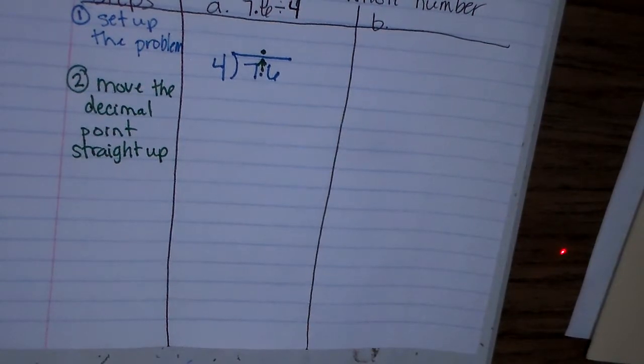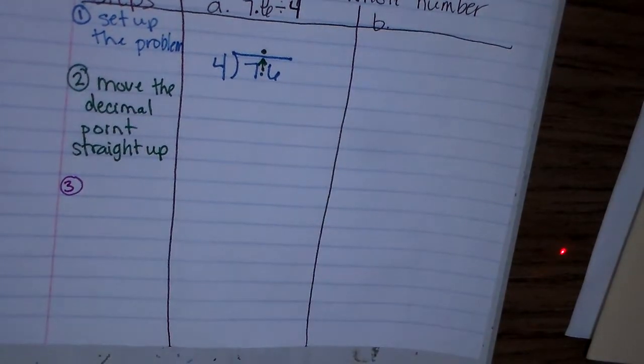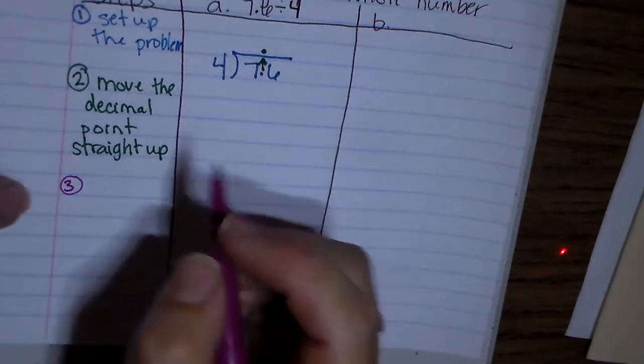Okay, step 3. Now that we have our decimal point in its place for the quotient, I would like you to begin dividing. So step 3 is to begin dividing. And when we divide, we always begin at the greatest place value.